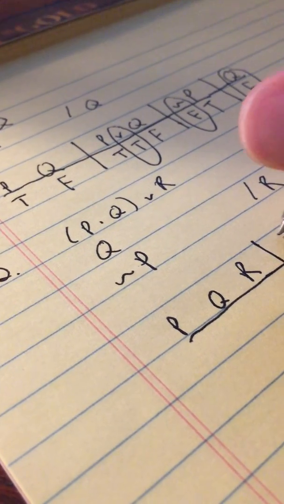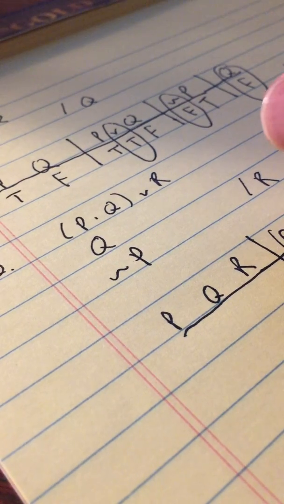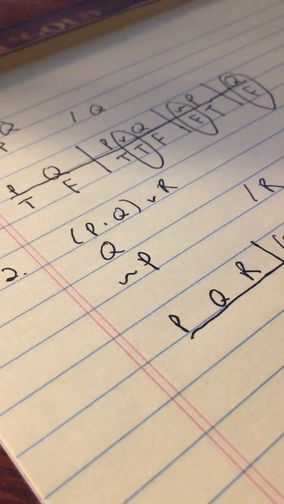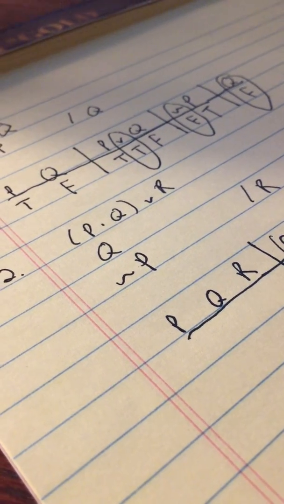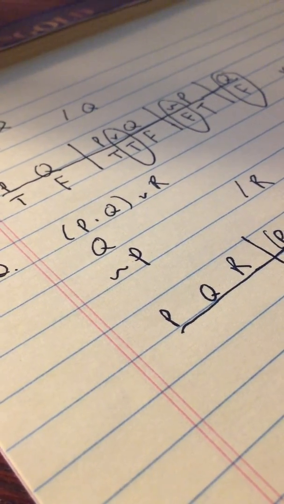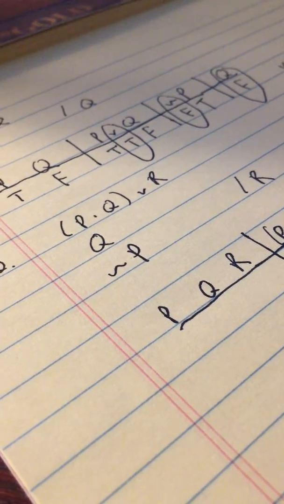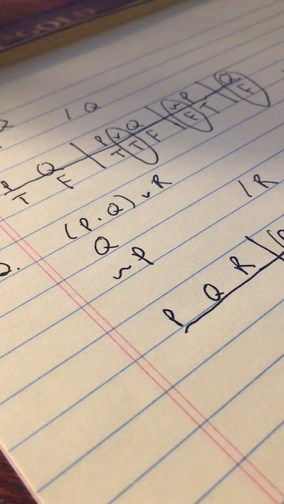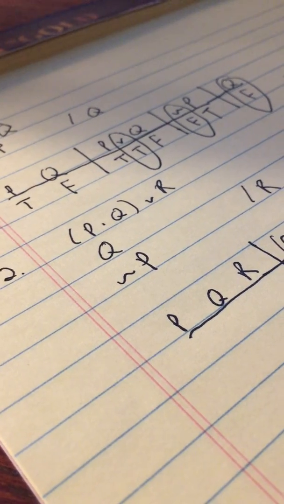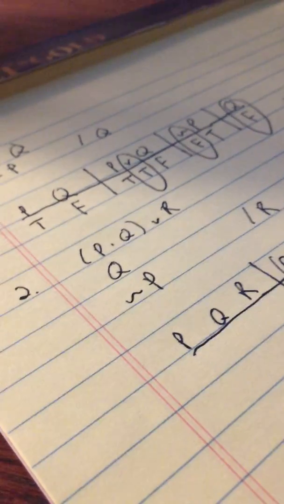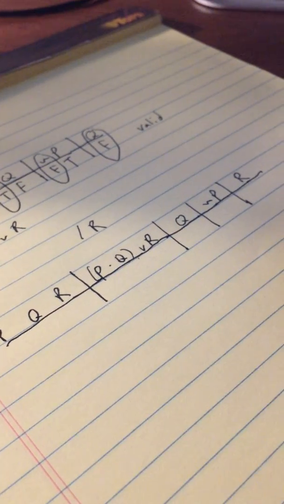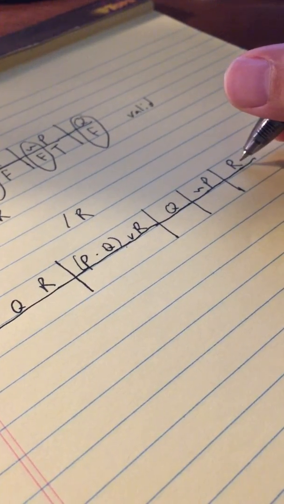The first premise again is either P and Q, or R. Second premise is Q. And third premise is not P. And my conclusion is R. Oops, you can't see everything there. There's the whole thing. Okay, so again, my conclusion here is R.